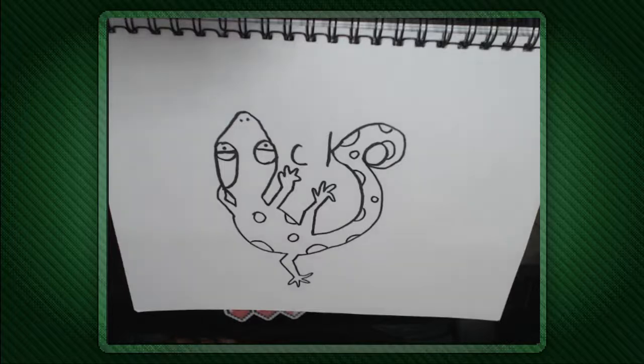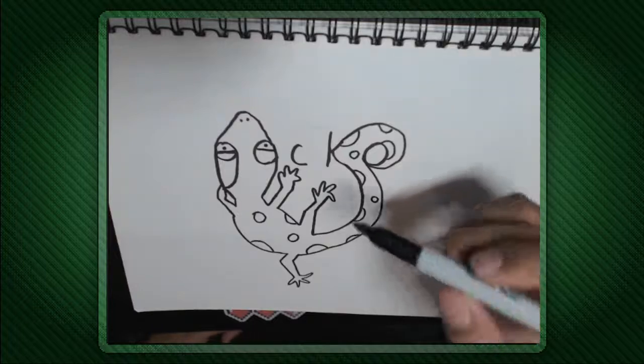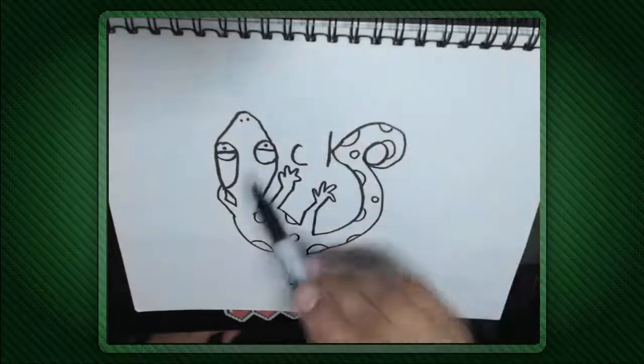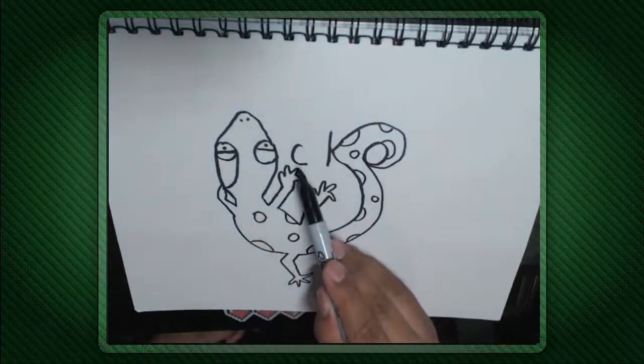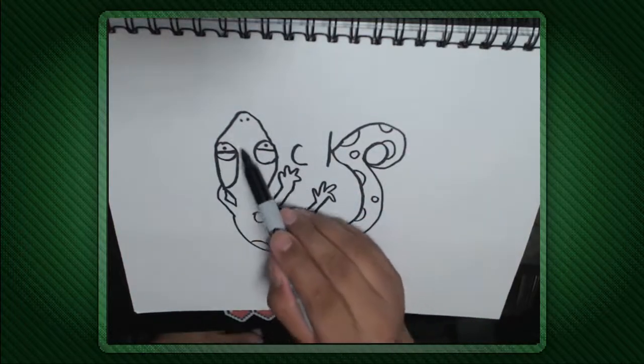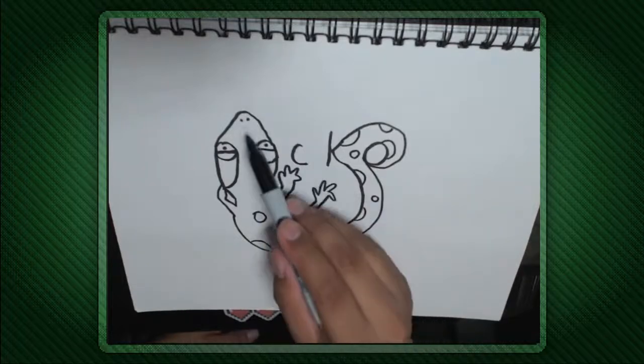So the next thing we have to do is, geckos have pretty long tongues, so we're going to work on our gecko's tongue. And to do that, we're going to come from the top of the gecko, and we're going to draw almost a circle, but not a full circle.